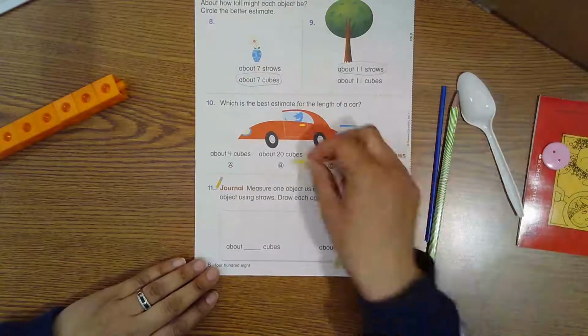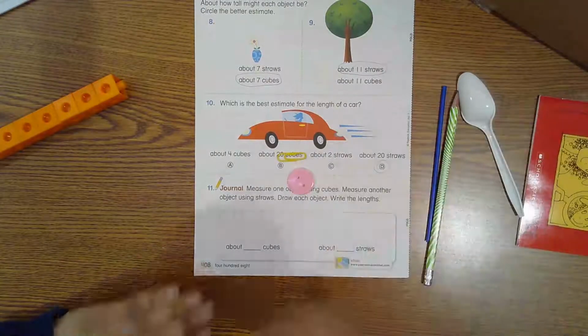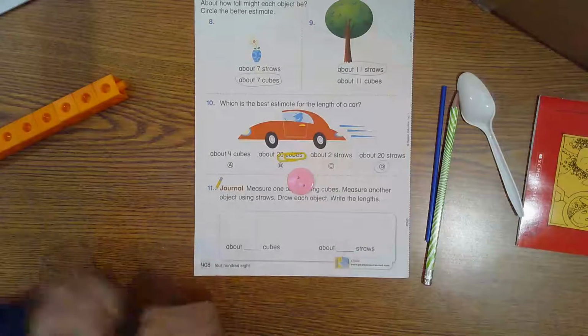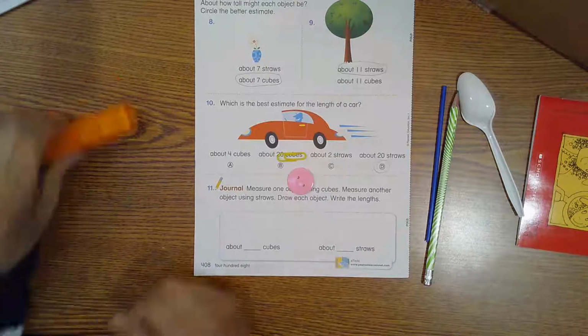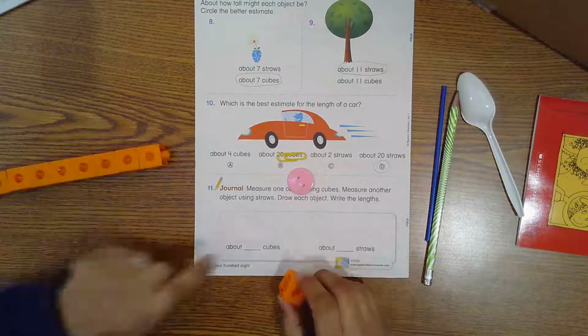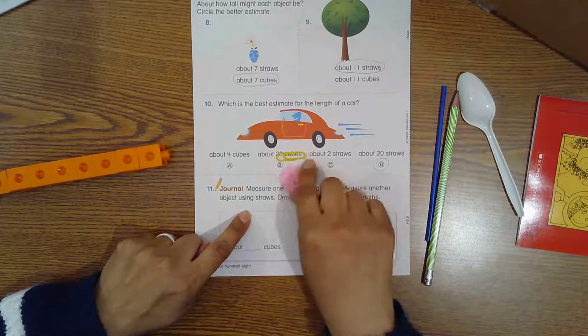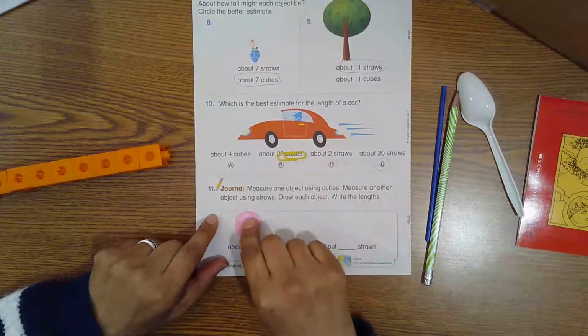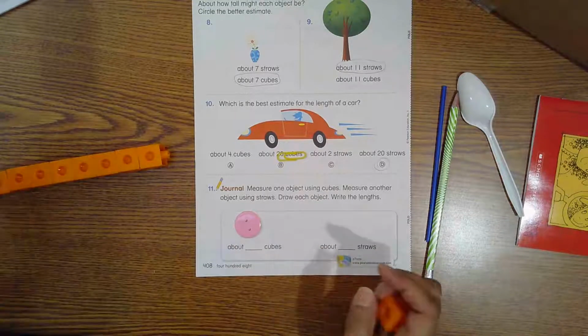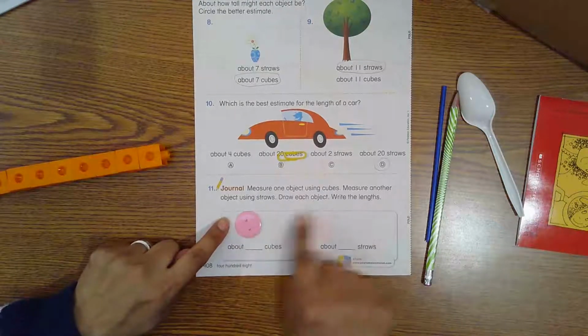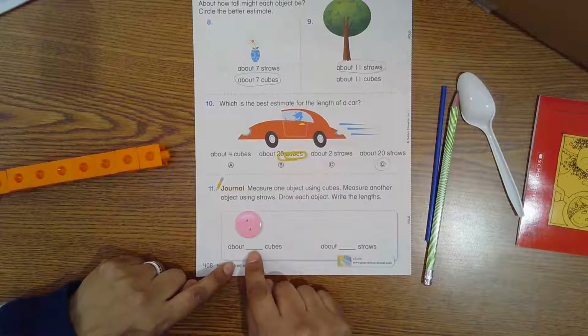So you can use a paper clip or a button or sticker, all right? And we use a cube. So what are you gonna do? You're gonna draw the object. What did you choose to draw? So let's say the button. So you're gonna draw the button. Could be a square button, circle, whatever. And then you're gonna write how many cubes.